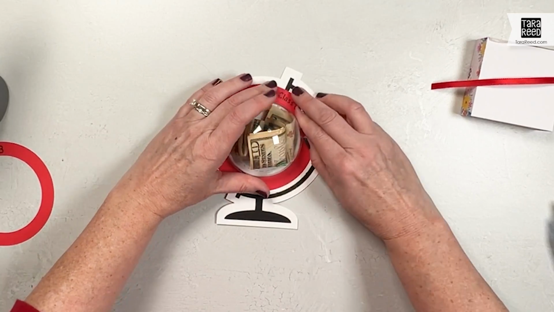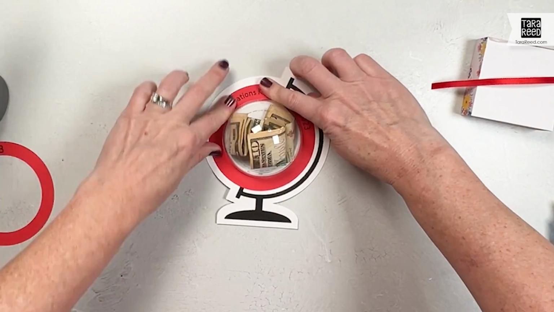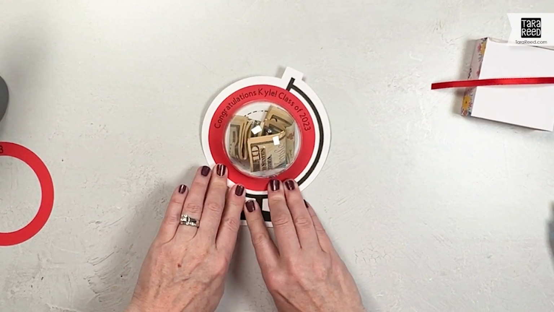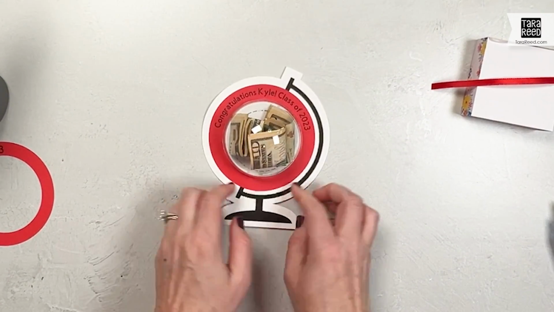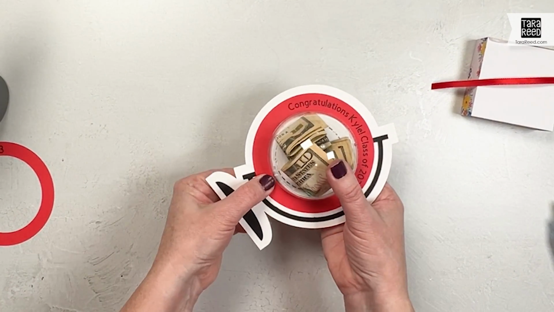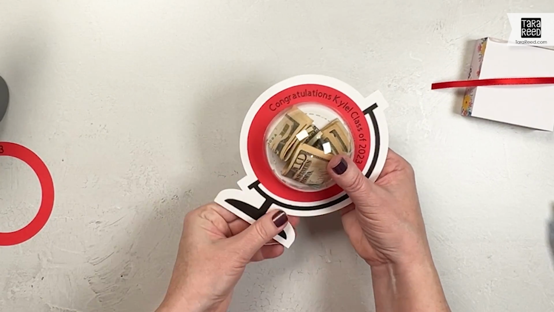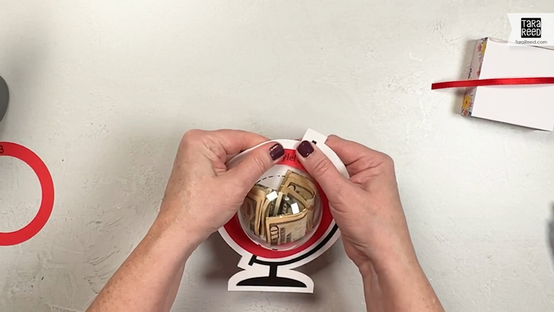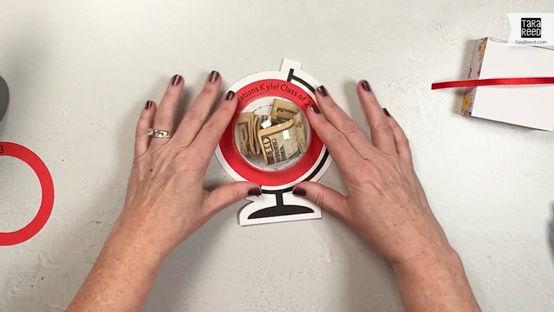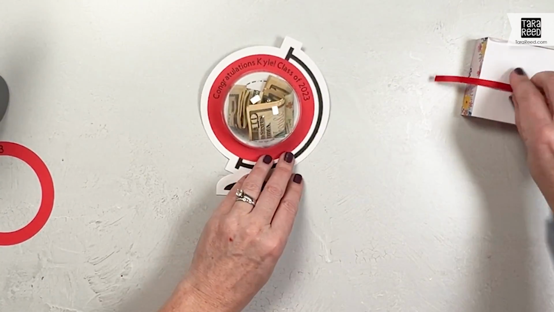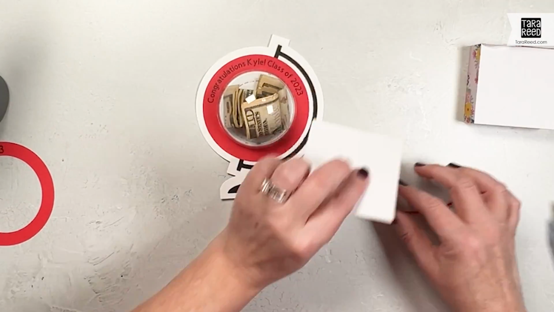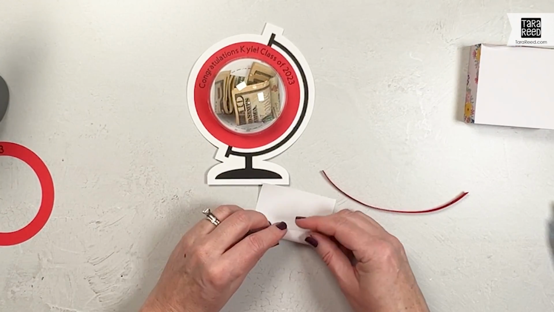Now we're just going to line up these edges and get that sealed. And you'll see it bounces up a little bit down here because we're going over the hanger of the ornament. That's why I always put it towards the biggest part of the paper. So that's great. Now we're going to make our diploma, which basically involves rolling up a piece of paper.